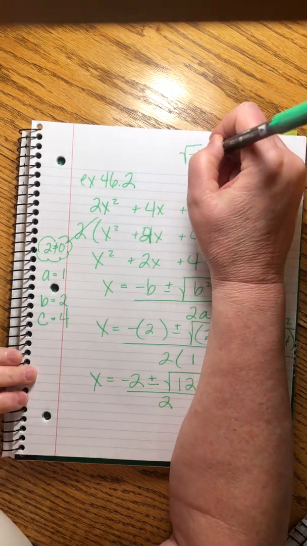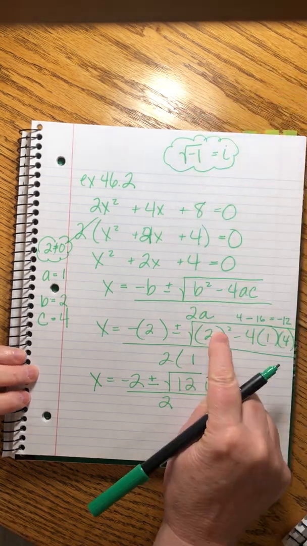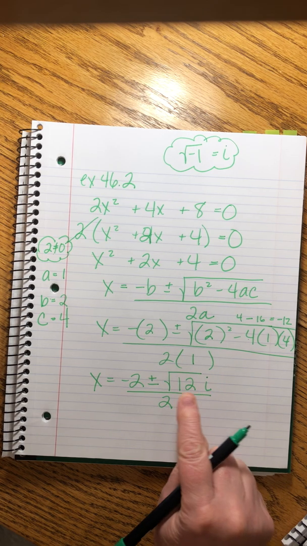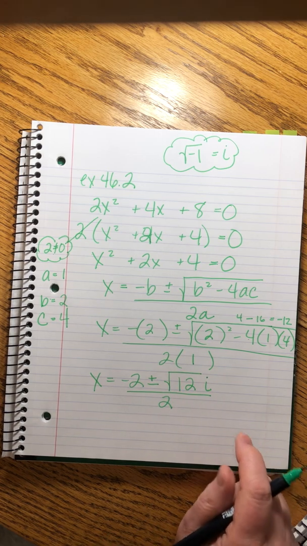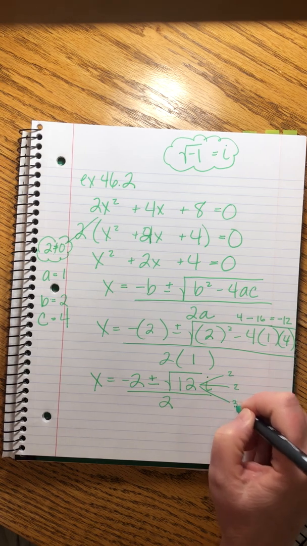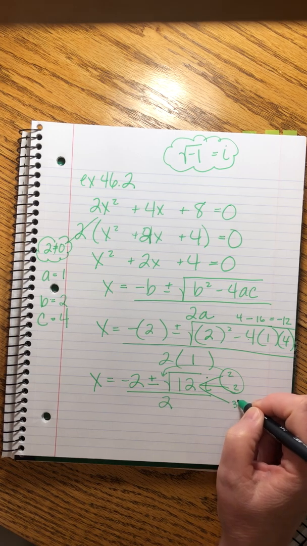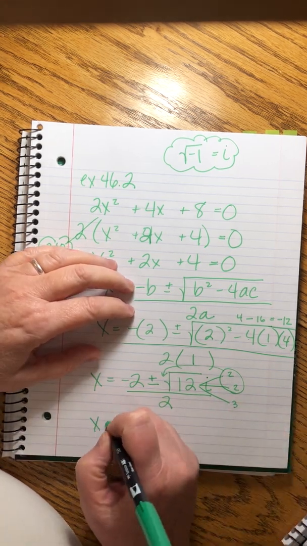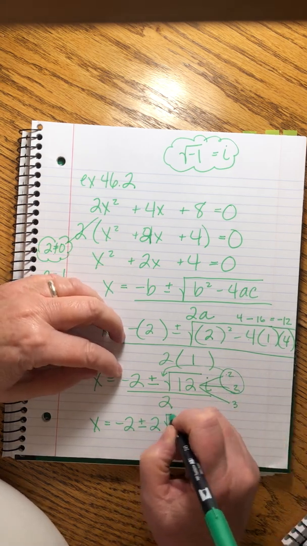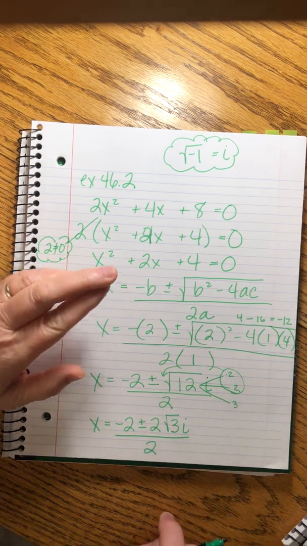Remember that the square root of negative 1 equals i. So when I created that negative 12 in here, I brought the negative 1 out as an i. Now I'm just going to factor the 12, which I can factor just like always. It's going to be 2 times 2 times 3. There's a pair of 2's. I can bring 1 out, and that will leave me with a square root of 3 inside. So I'm going to have x equals minus 2 plus or minus 2 times the square root of 3 i, all over 2.